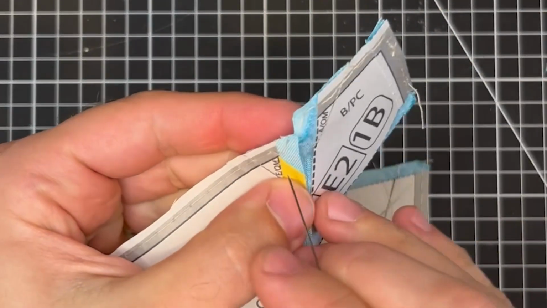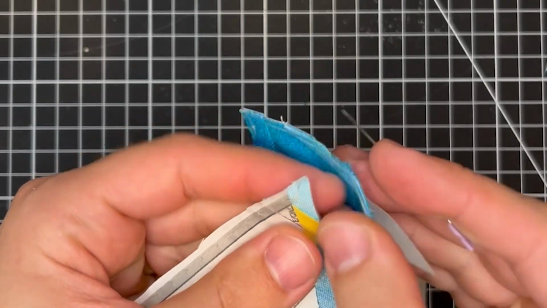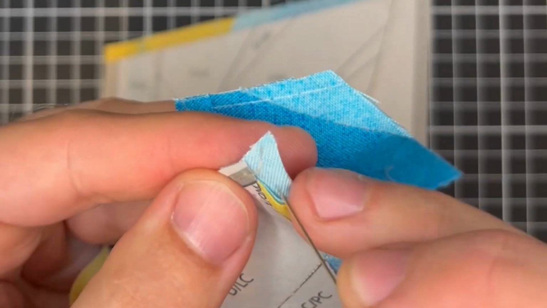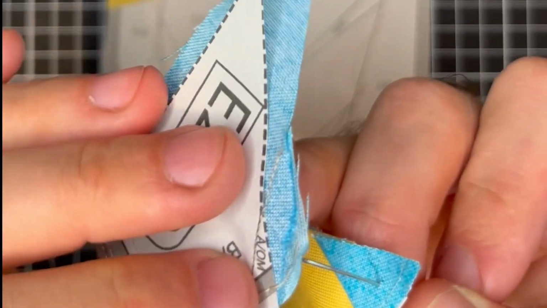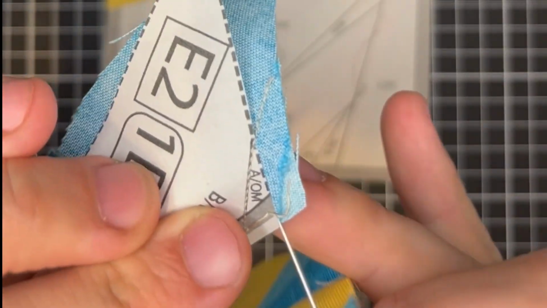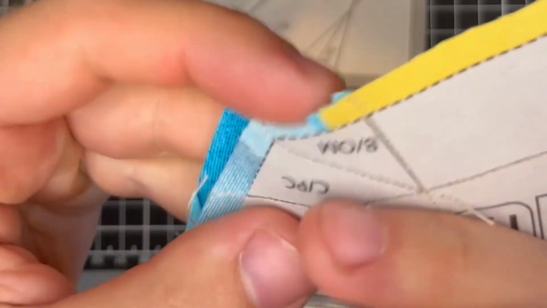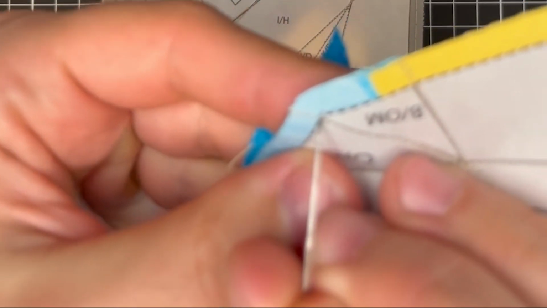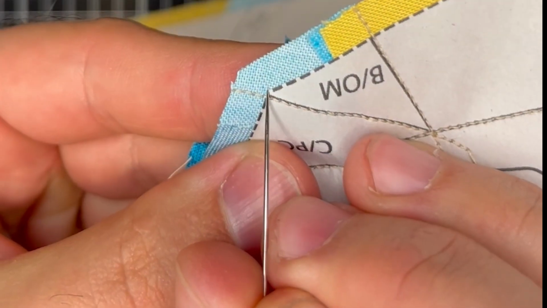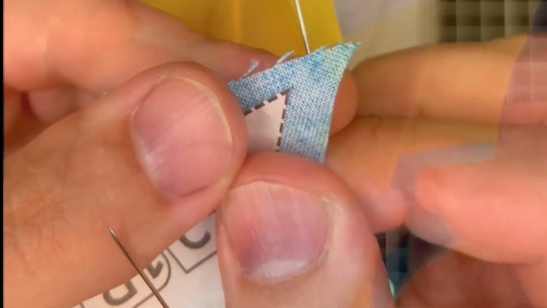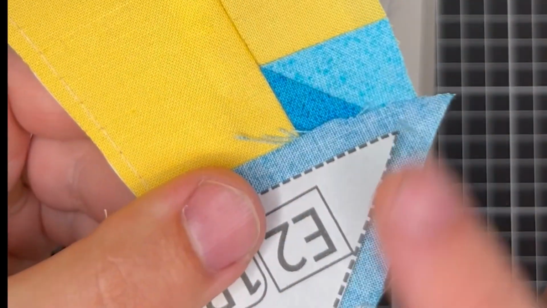So first I want to try to match up where the seam allowance is. I'm going to look at where that line meets the fabric, put the needle through. I'm going to find that on the other side where that line meets the fabric. Then, the best that I can, I'm going to try to poke right through that corner right there. And then on this side, I'm going to try to poke right through where the tip of this corner is. And then we're going to sew this.